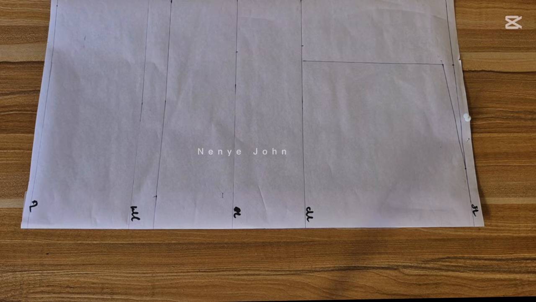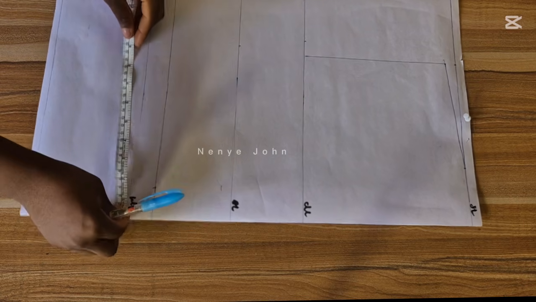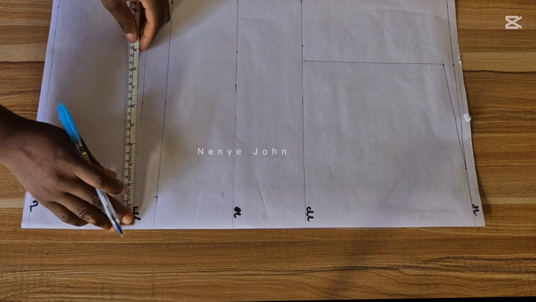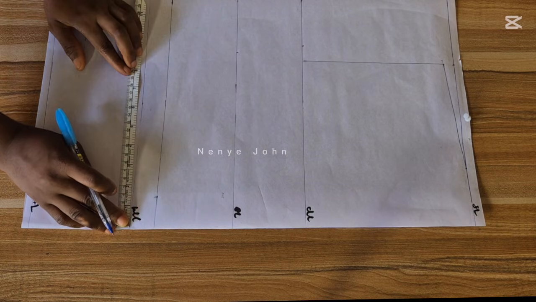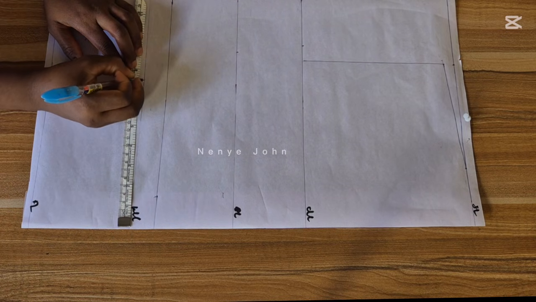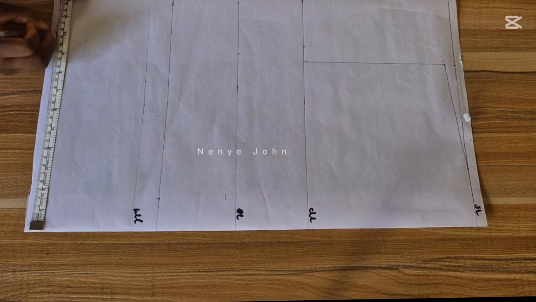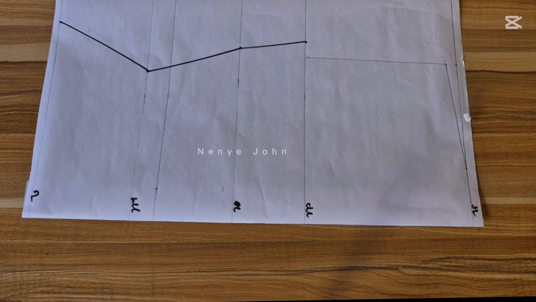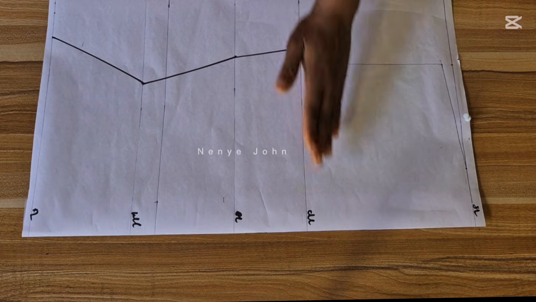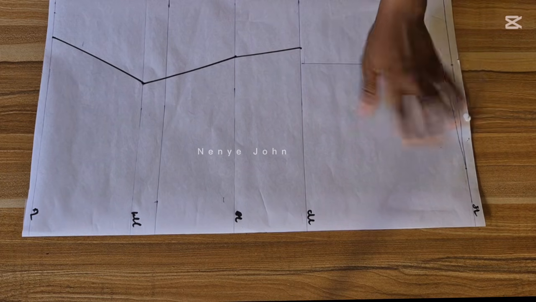Now for the waist is 28 divided by 4, that'll give me 7. I'll mark 7. And then the hip, I'll mark hip divided by 4. Okay, so after doing that, simply connect all the lines. Now after connecting all the lines, this is what you have.